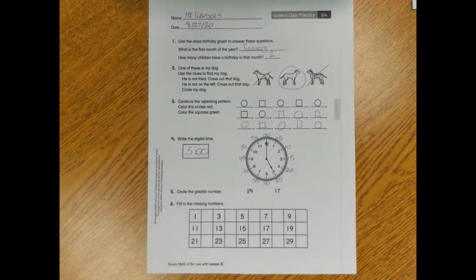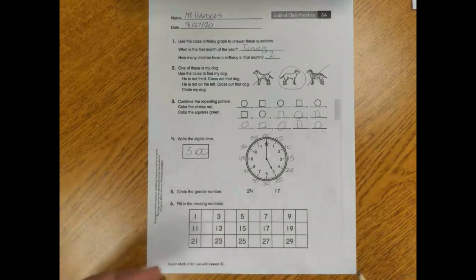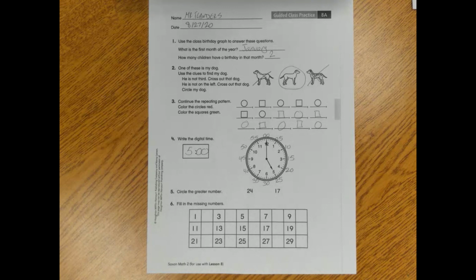All right. Let's go ahead and look at number 5. Number 5 says circle the greater number. Now the greater number is just the bigger number. Okay? The greater number is going to be bigger than the other numbers that are around it. Now I know that's totally me just repeating what I just said, but let's look at it a different way.